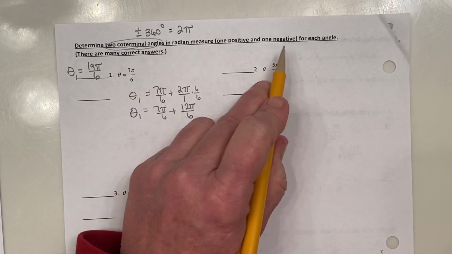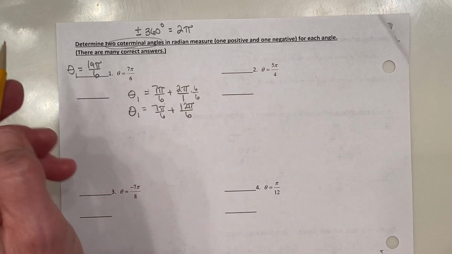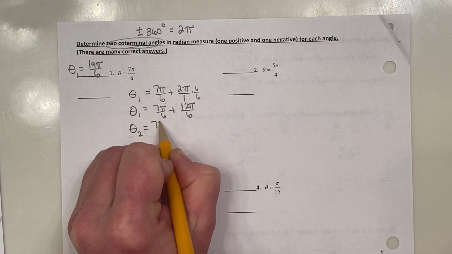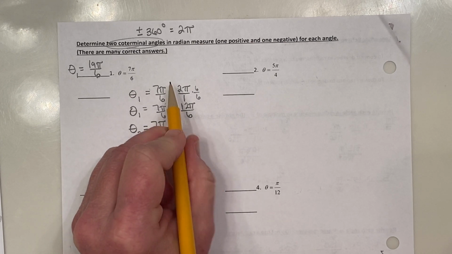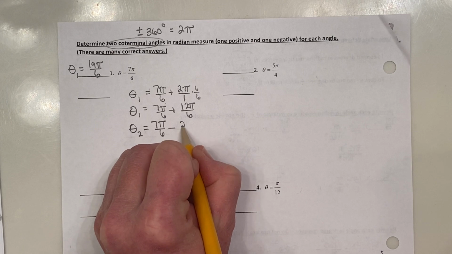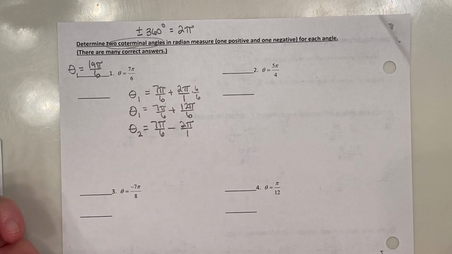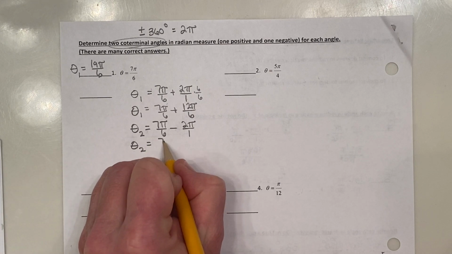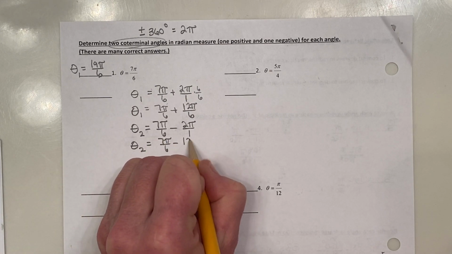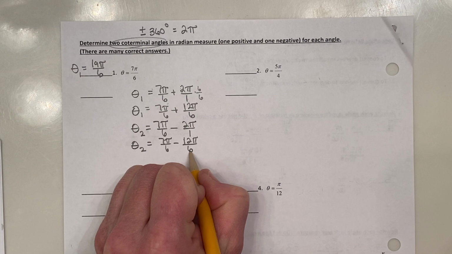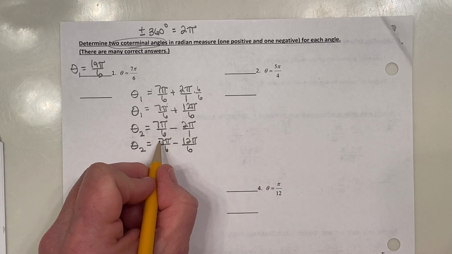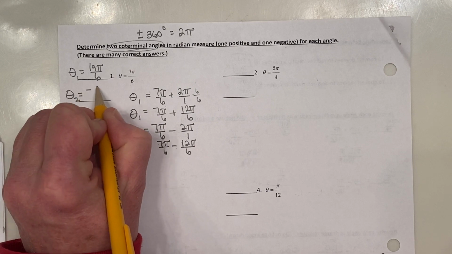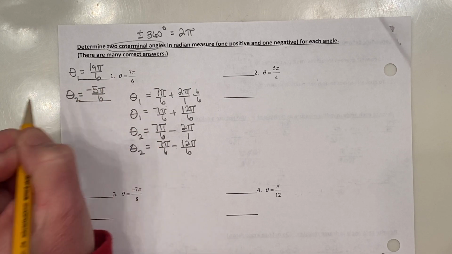Well, I need a negative angle too. So in that case, now this is my second one. Let me go back to 7 pi over 6, and I want to subtract 2 pi. Let's see if that gives us a negative measure. So 7 pi over 6 minus 12 pi over 6, because remember 12 over 6 is equal to 2. 7 minus 12 is negative 5. So negative 5 pi over 6. Okay, done.